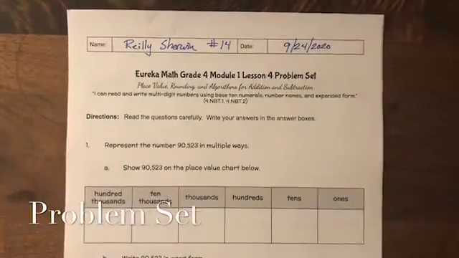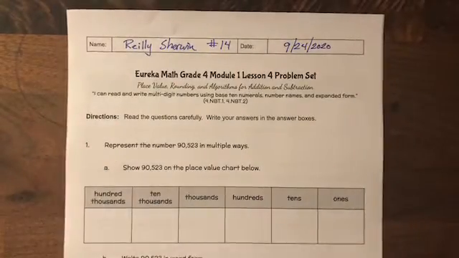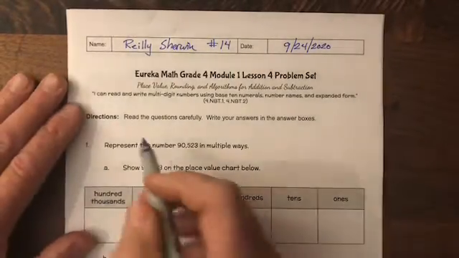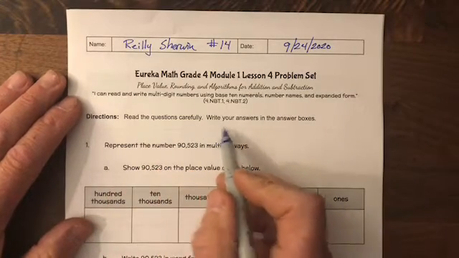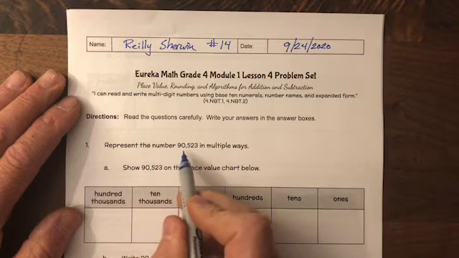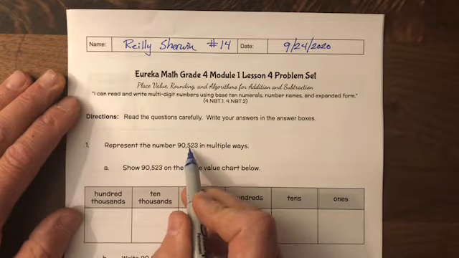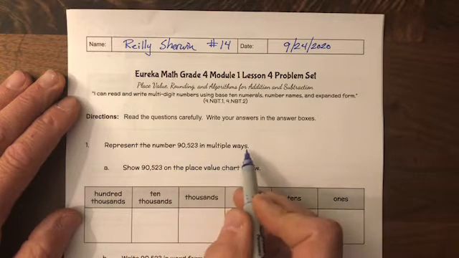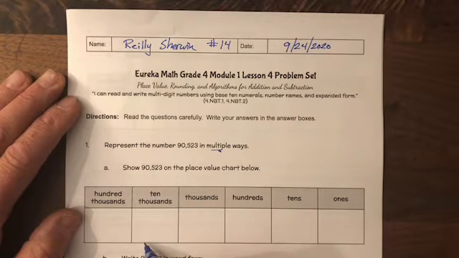On to our problem set. Let's read the directions and attack our set here, okay? So, we have read the questions carefully, write your answers in the answer boxes. Represent the number 90,523 in multiple ways. Multiple means many.